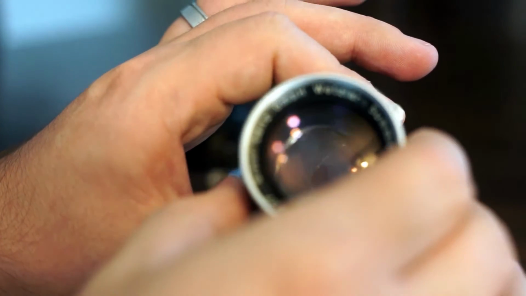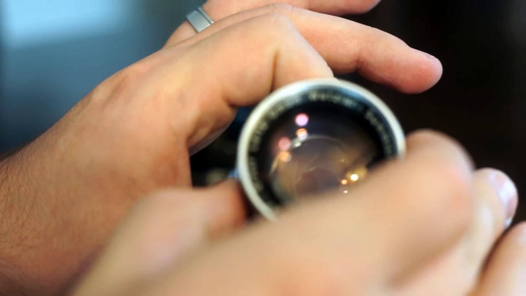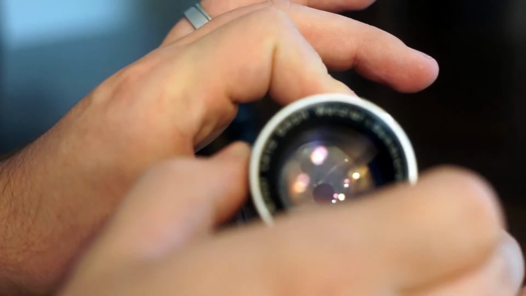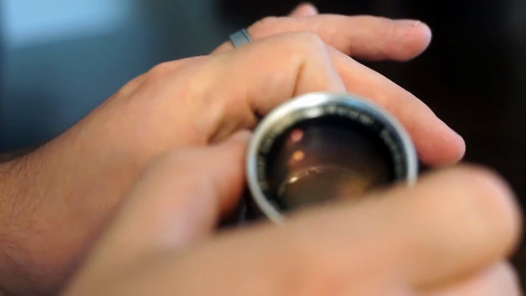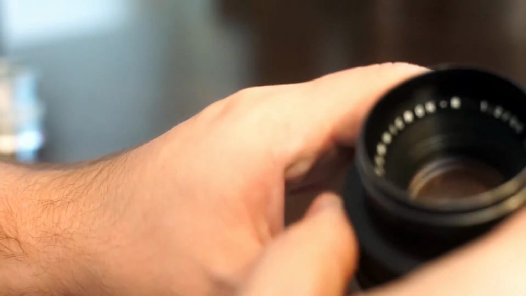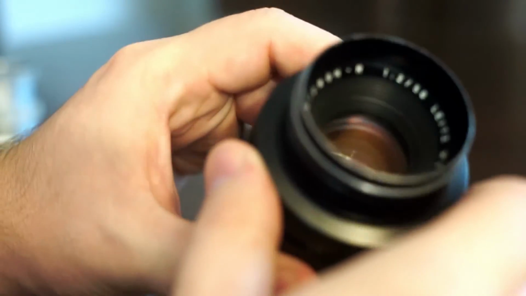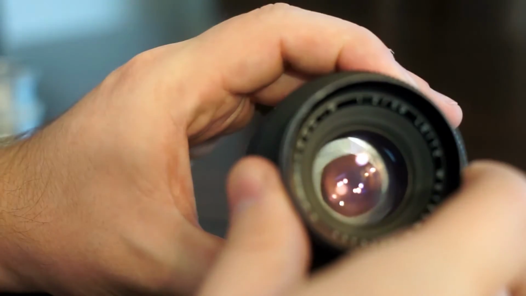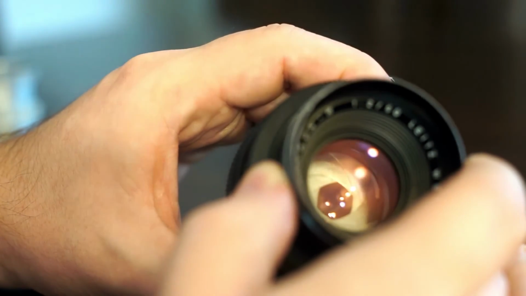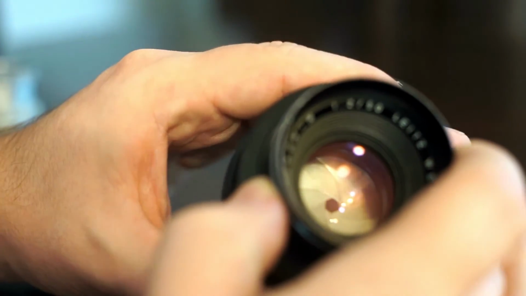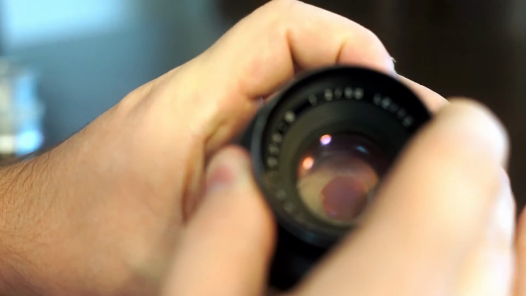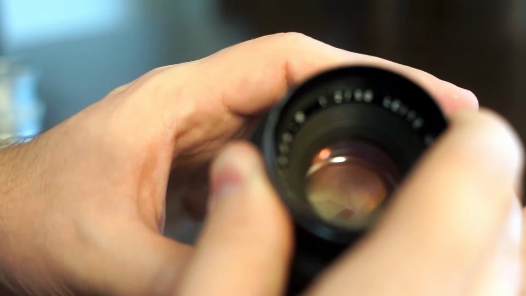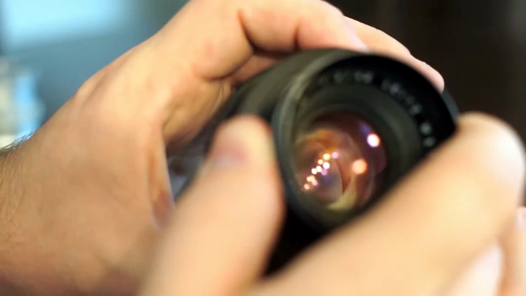What you are seeing here is 12 blades working nicely with the aperture in here. So we have a 12 blade aperture. Let's compare that to the Leica R. There you go. There we have it. You can see that. We have an 8 blade aperture.